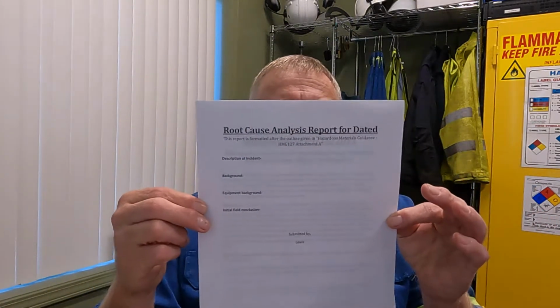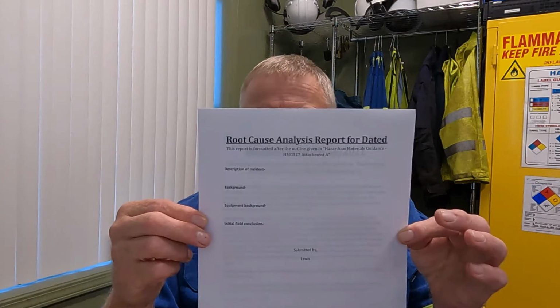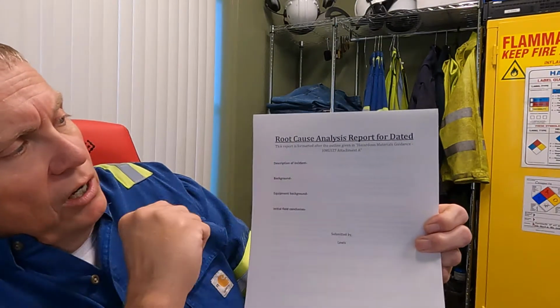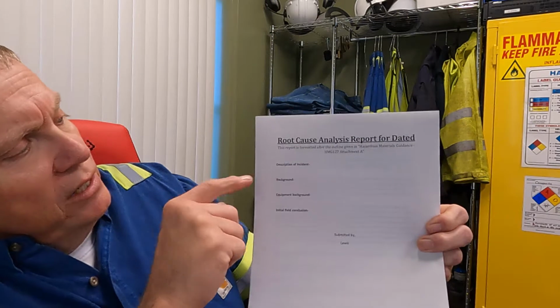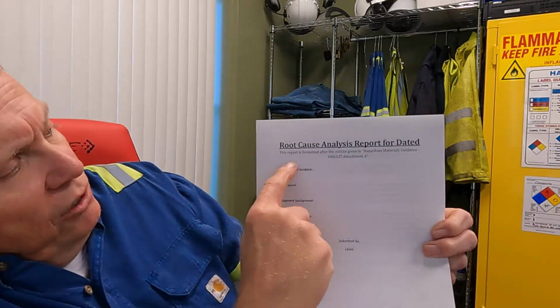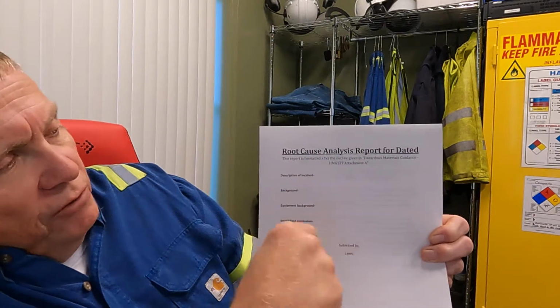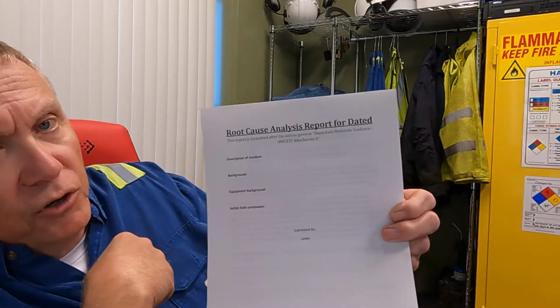First thing is, this is my master form, and what they want in the root cause analysis report is they want a description of, here, I also put in here where I got the structure and the format for this root cause analysis.